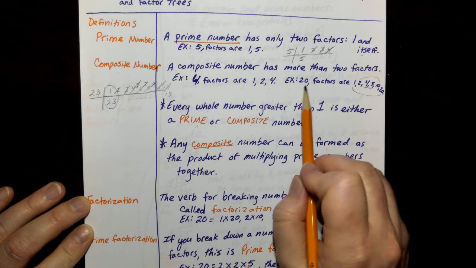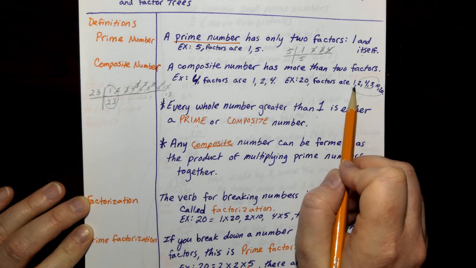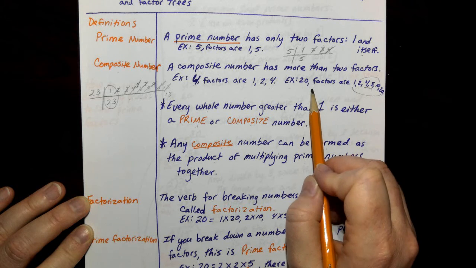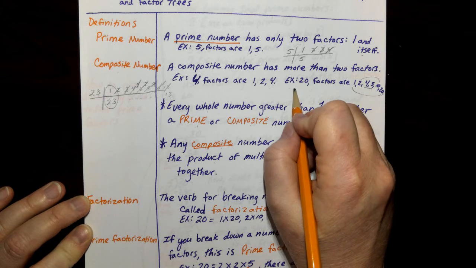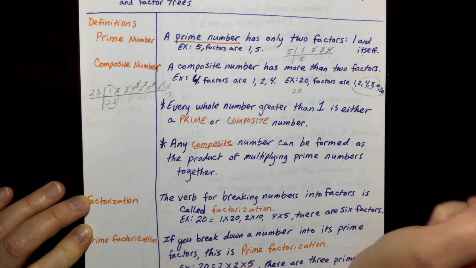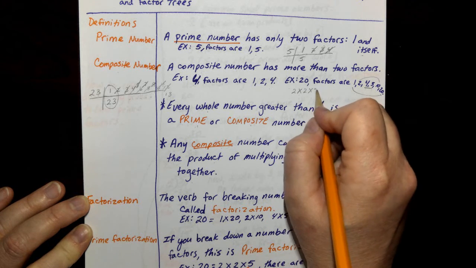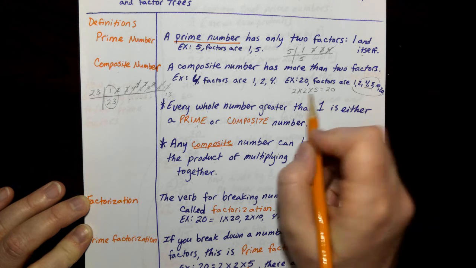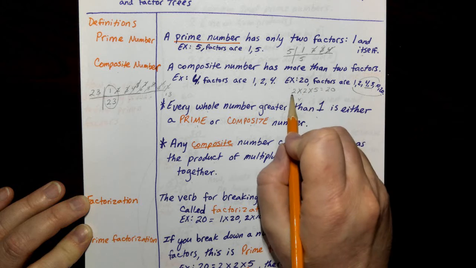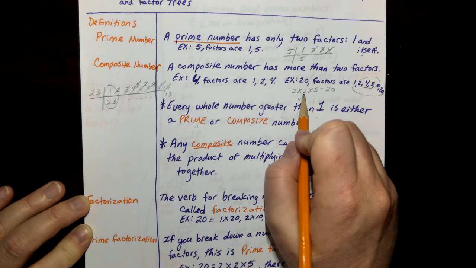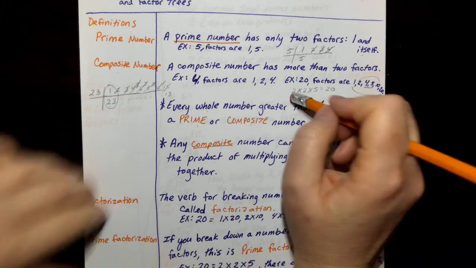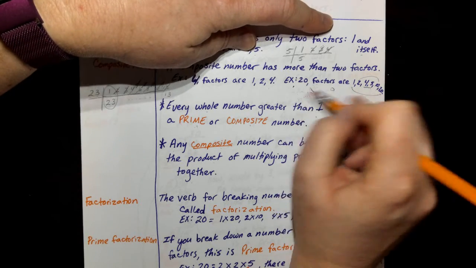But like this one right here, 20, I have 1, 2, 4, 5, 10, and 20. I could actually say that if I take 2, which is a prime number, times 10, so 2 times 5, equals 20. So this is actually 4 times 5 equals 20. But I broke it down into a prime number times a prime number times a prime number equals 20. So we're going to learn about that today.